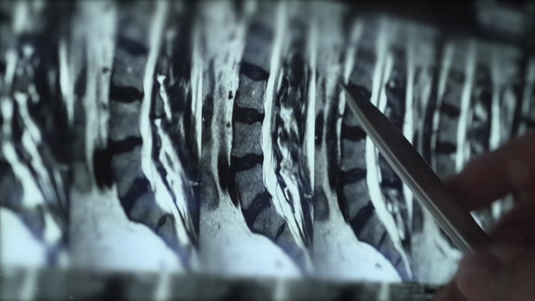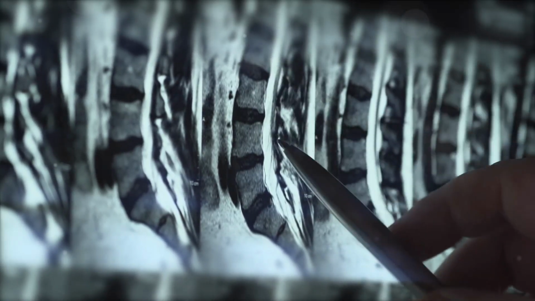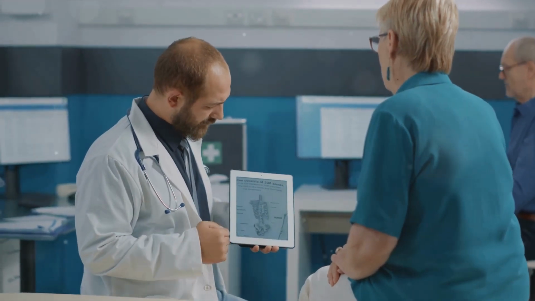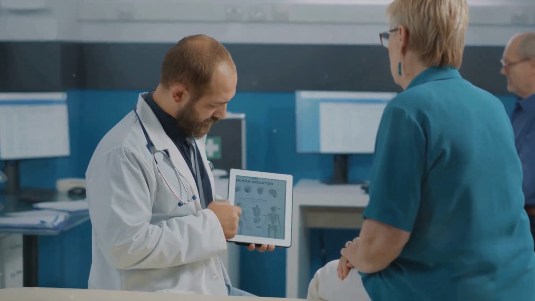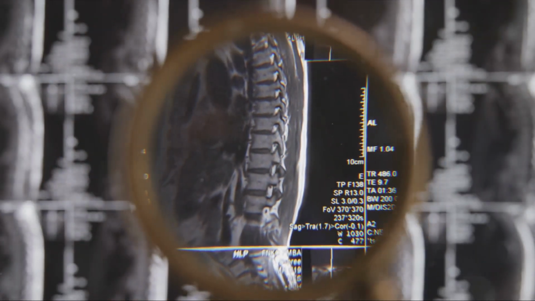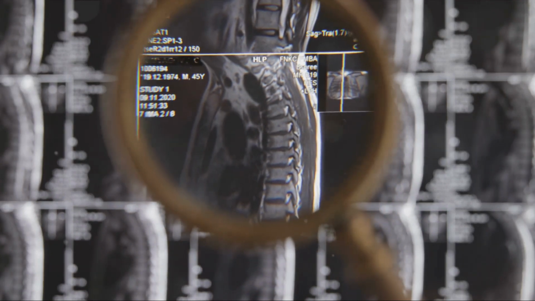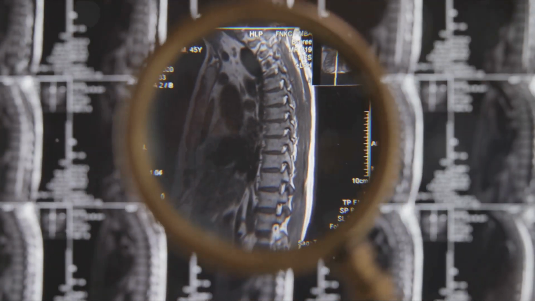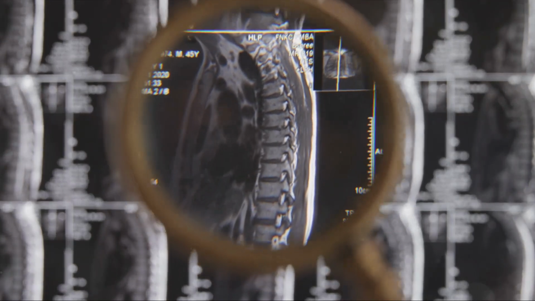Let's take a closer look at the spinal tap first. Also known as a lumbar puncture, it's a diagnostic procedure where a thin needle is inserted into the lower part of the spinal column to collect cerebrospinal fluid. This fluid is then examined in a lab for signs of diseases like meningitis or multiple sclerosis. It's a bit like a detective collecting clues to solve a medical mystery.